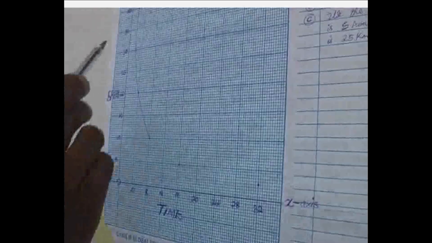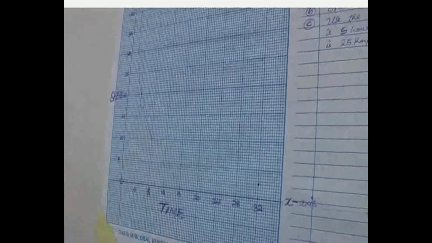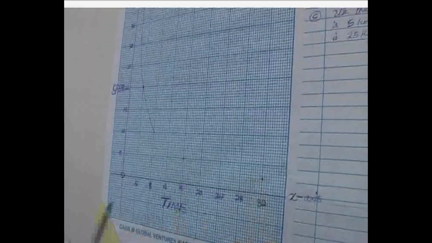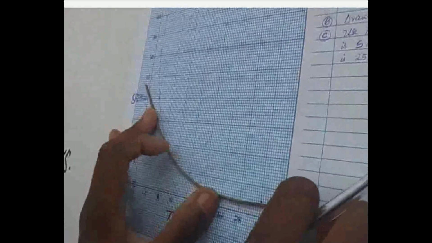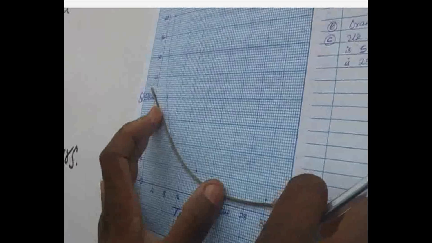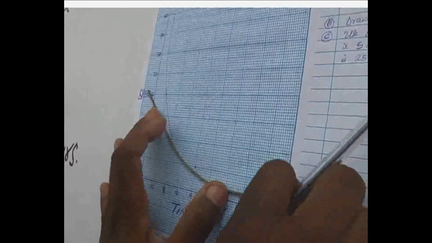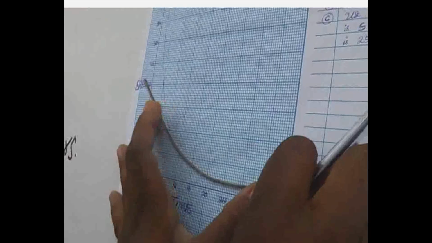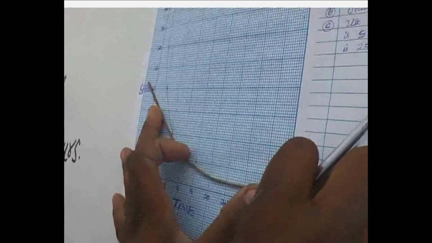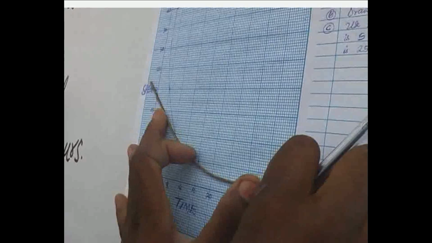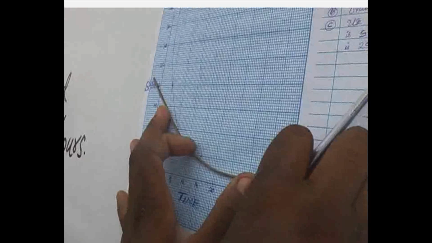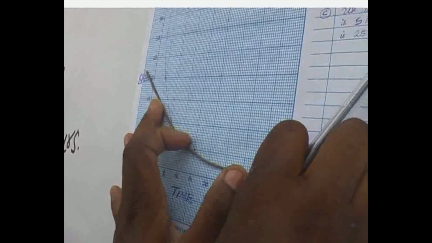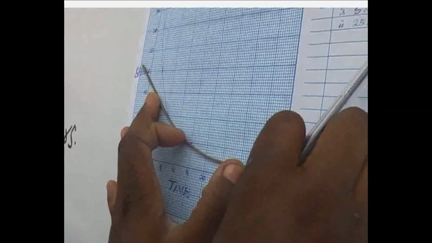So I have joined 3 points now. 1, 2, 3. Then I'm going to join 1, 2, 3 again. Watch me. It's not very easy, but that is the best way to get the curve. Some people will be using a ruler to join point to point. It will not give you a curve. Keep tracing it until you get it.